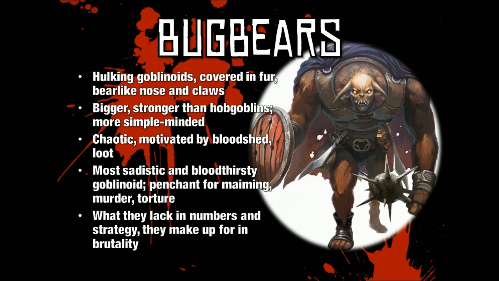Now let's talk about bugbears. Bugbears are the biggest goblinoid. They're hulking goblinoids covered in fur, and they're called bugbears because their nose sort of looks like a bear nose, and they have claws on their hands like a bear would. They have very sharp senses. They're known for being trackers and trappers for goblin tribes.